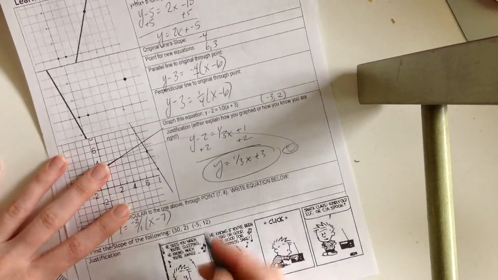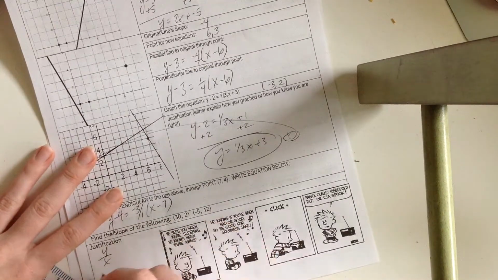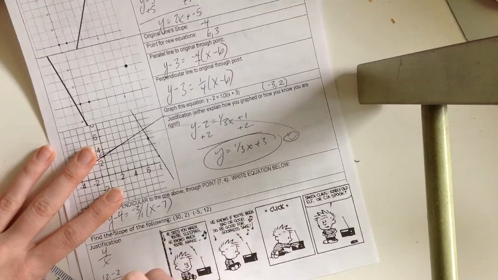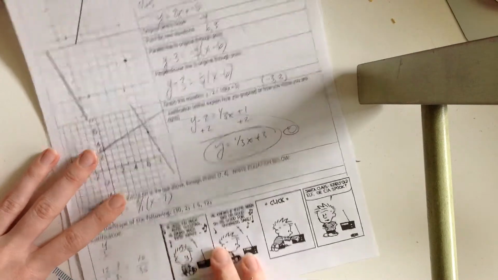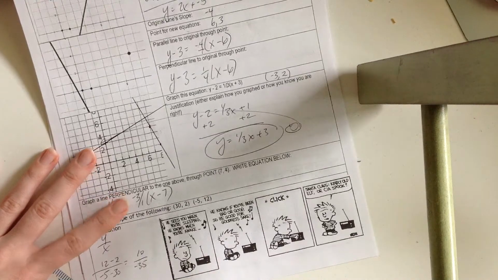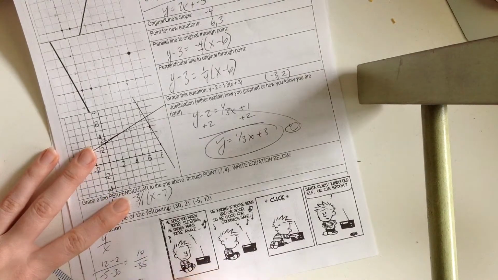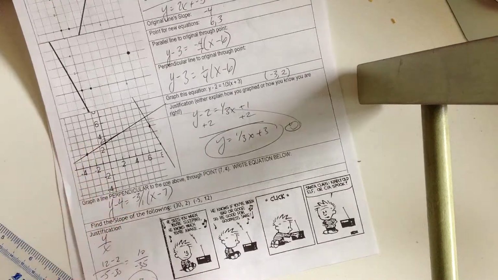So on this one, we're finding the slope, which remember is y over x, or rise over run. So 12 minus 2 over negative 5 minus 3. 12 minus 2 is 10. Negative 5 minus 3 is negative 35. We can simplify if you want. We can divide by 5 would be a good simplification. So this would be negative 2 over 7 would probably be our best answer, but I would have taken this as well.